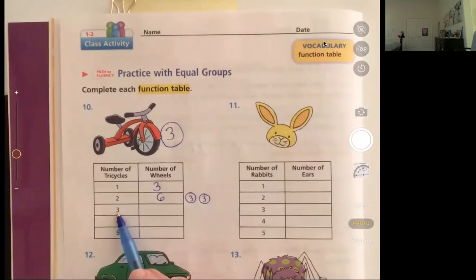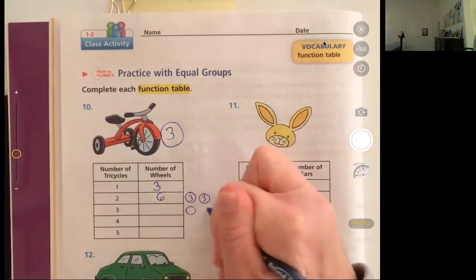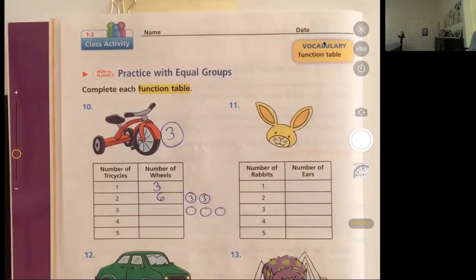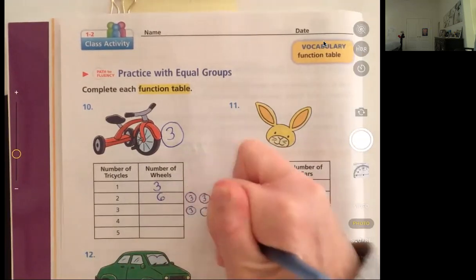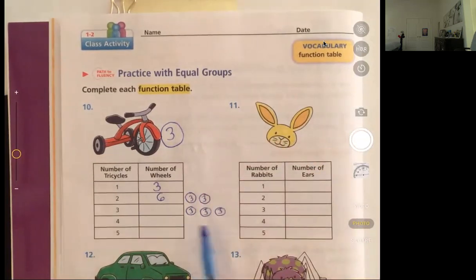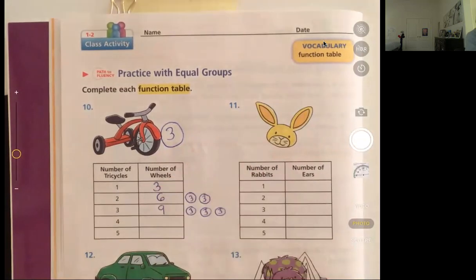If I have 3 tricycles, this is my group number. So I'm going to make 3 groups. 1 tricycle, 2 tricycle, 3 tricycle. Remember, we're talking about wheels. That's my count by. They each have 3 wheels. 3, 6, 9. And I'm using this to just add 3 more, right? I'm going to let you go ahead and continue that table.